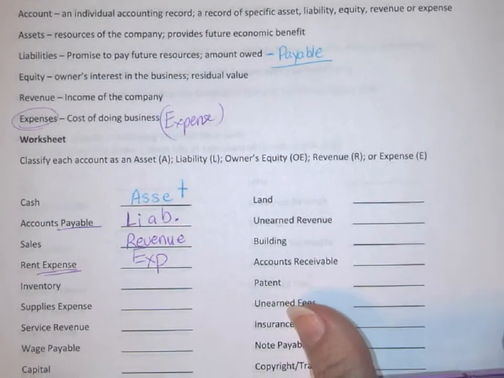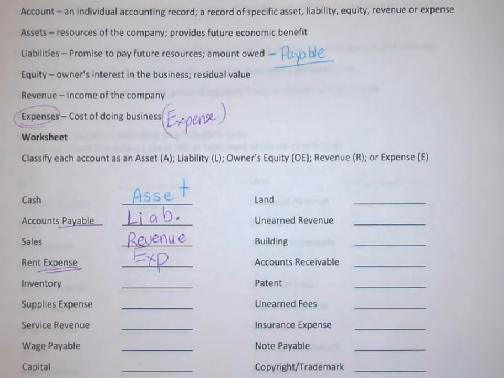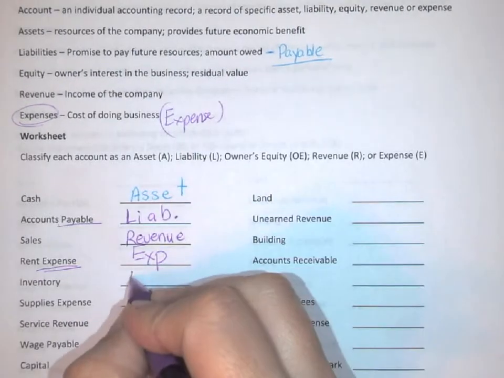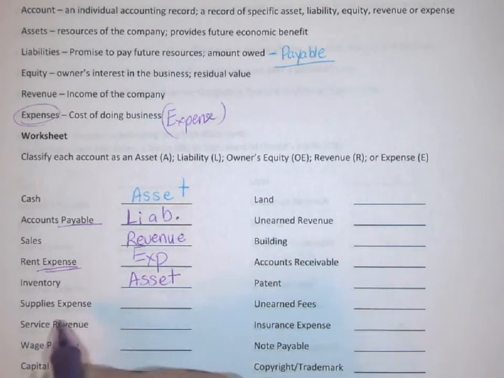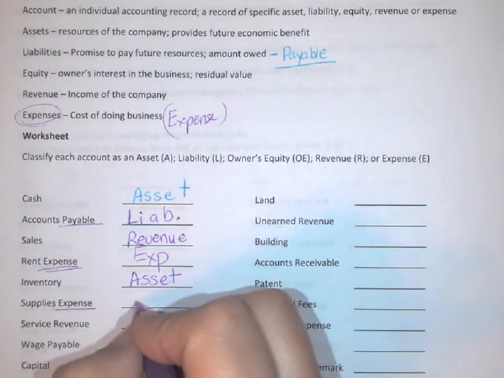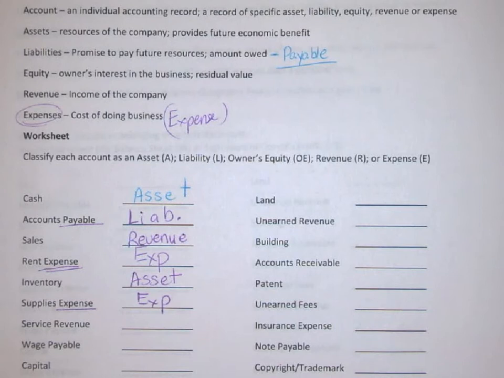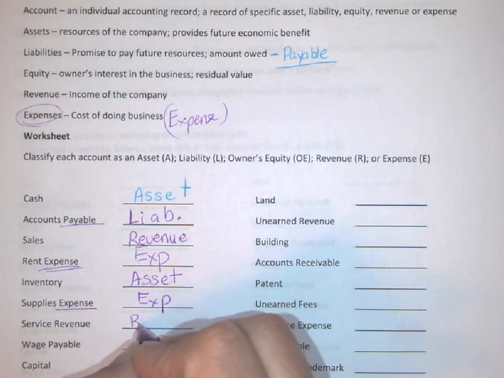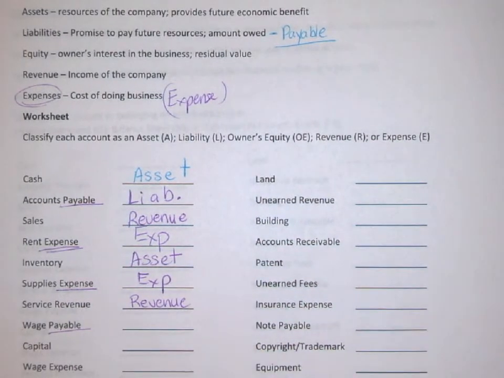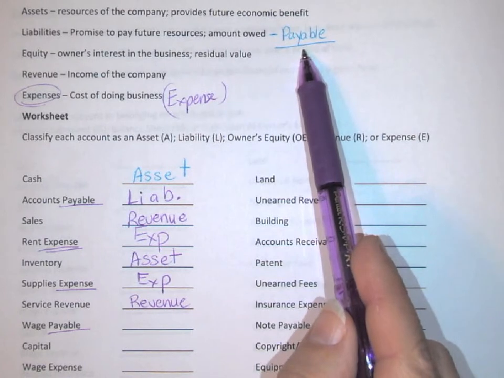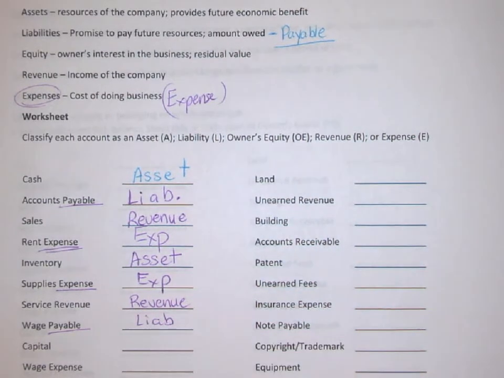Inventory. Inventory is something that we have on hand that we are planning to sell to someone. And so that would be considered an asset of the business because it is a resource that the business has, as well as once we sell it, it will provide us future economic benefit. Supplies expense has that keyword of expense, and so that is going to be an expense account. Next one is service revenue. With service revenue, we are looking at a revenue item, and so service revenue would be one of our revenue accounts also. Wage payable, keyword there is that word payable. Remember I said before, if you see the word payable, that means we are looking at a liability.